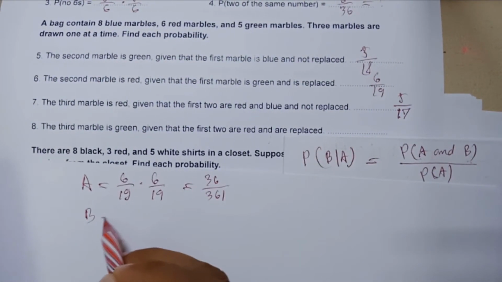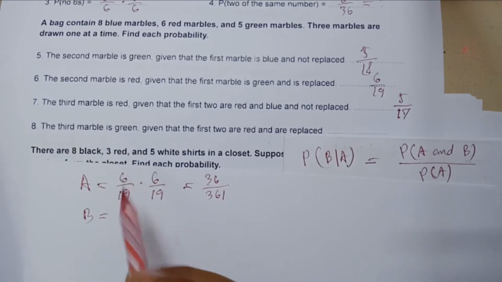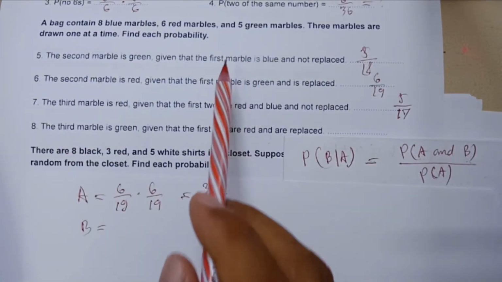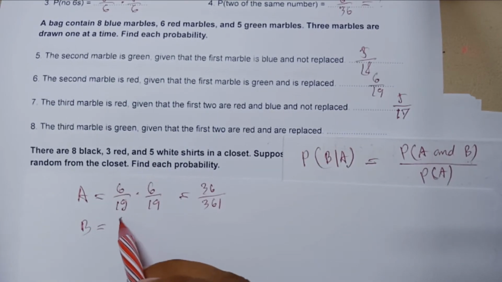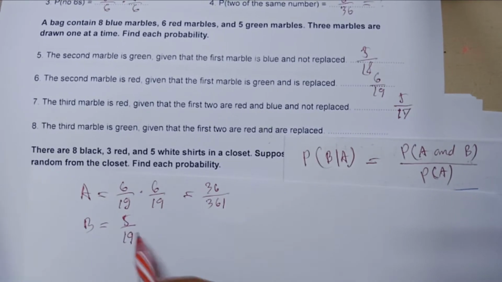Now for event B, the third marble is green. Okay, green, which is 5. So you will have 5 over 19 since it is replaced.